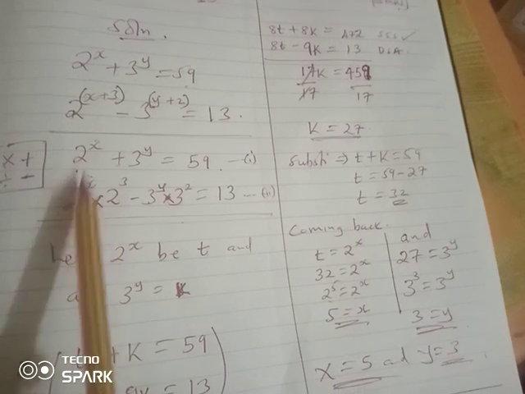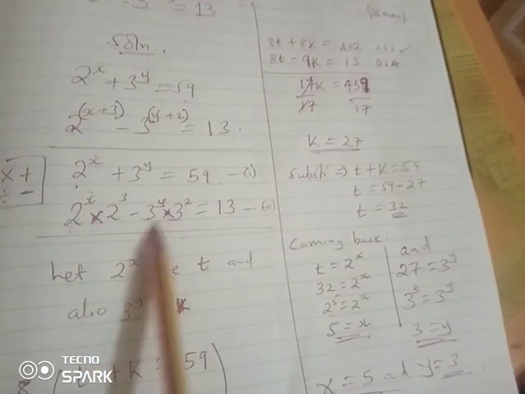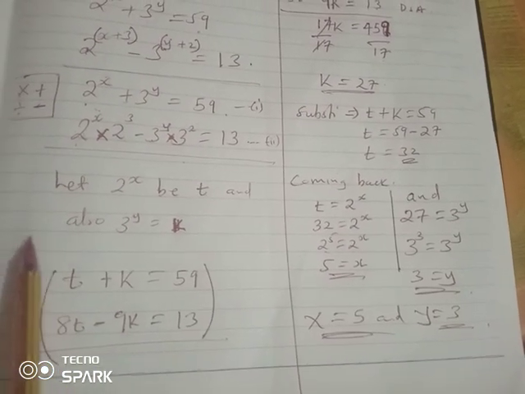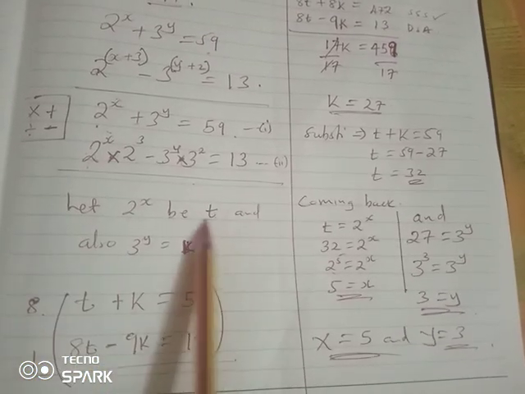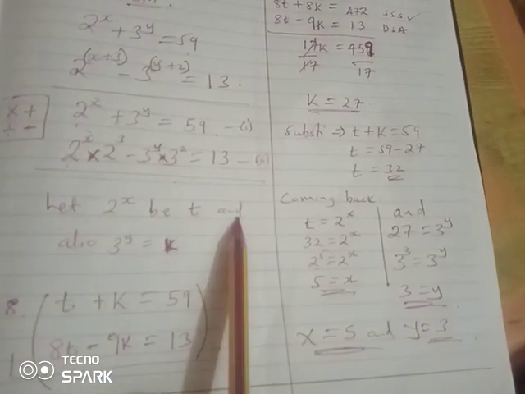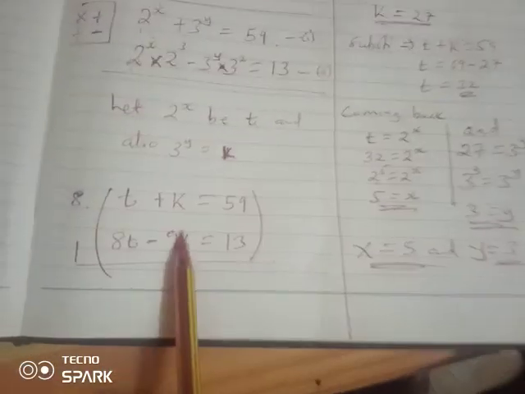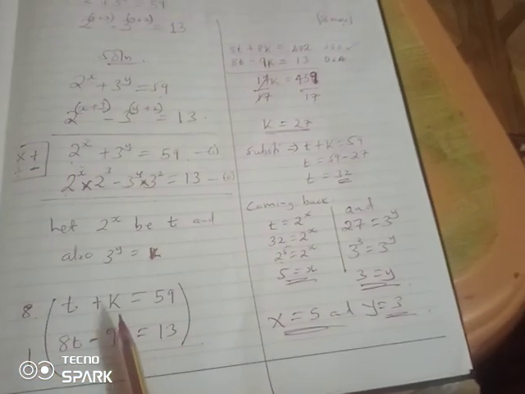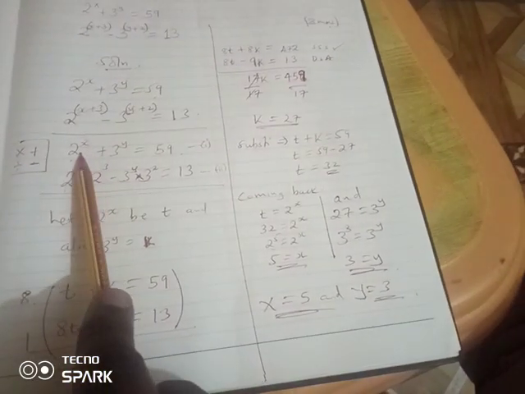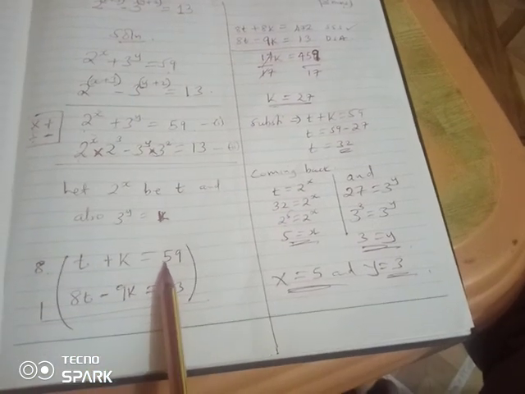The common factors here are 2 power x and 3 power y. So I'm going to extract them and equate them to unknowns. I'm going to let 2 power x be t, and let 3 power y be k. That will enable me to form very simple equations. Here, t plus k is equal to 59.